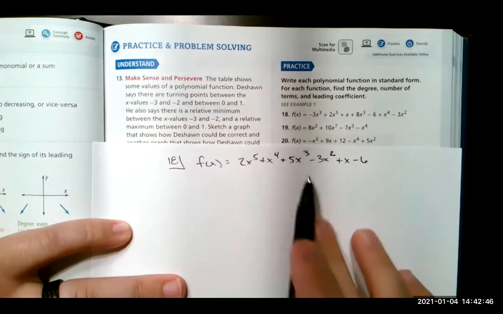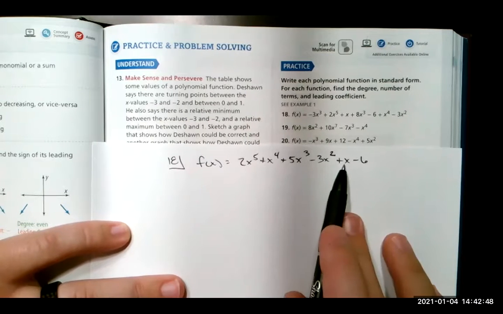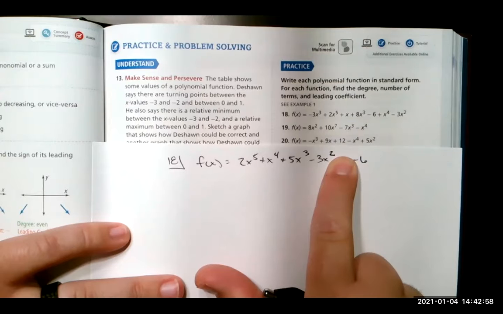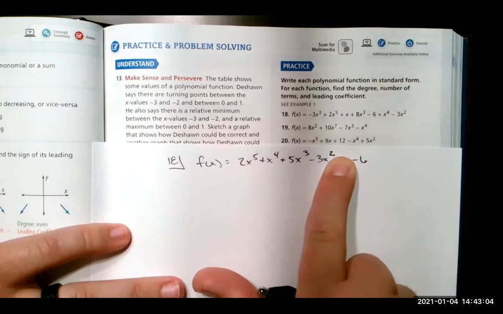Now, if I didn't have an x cubed, if I didn't have an x, if I didn't have a constant, then you just wouldn't put it on there. You just skip past it. It's okay to have gaps. Just make sure everything's in the right order. So if I didn't have an x, it would just be 2x to the 5th plus x to the 4th plus 5x cubed minus 3x squared minus 6. You just wouldn't have an x there.